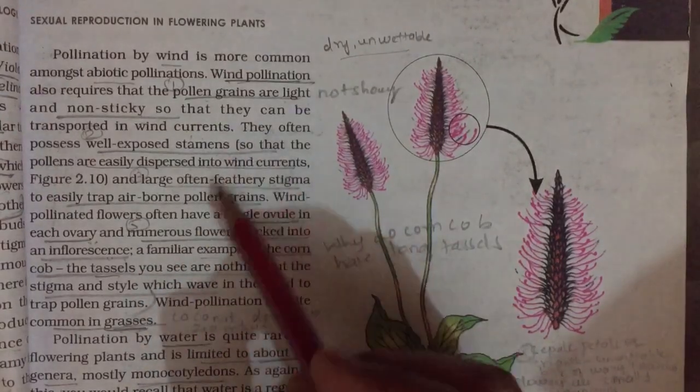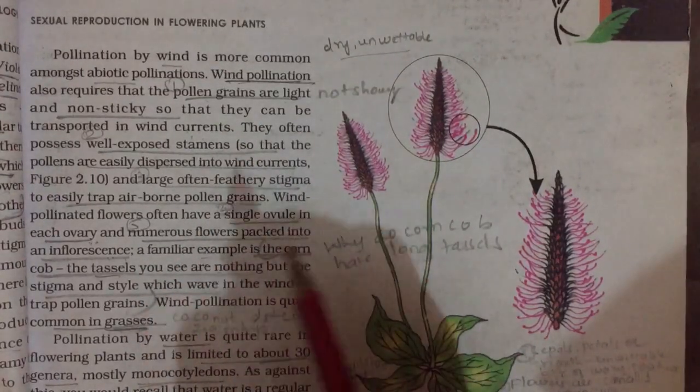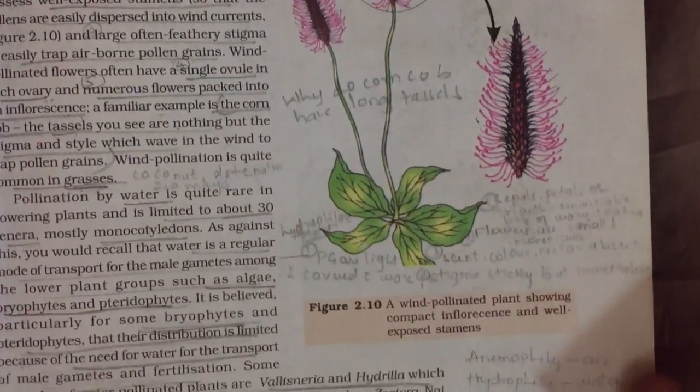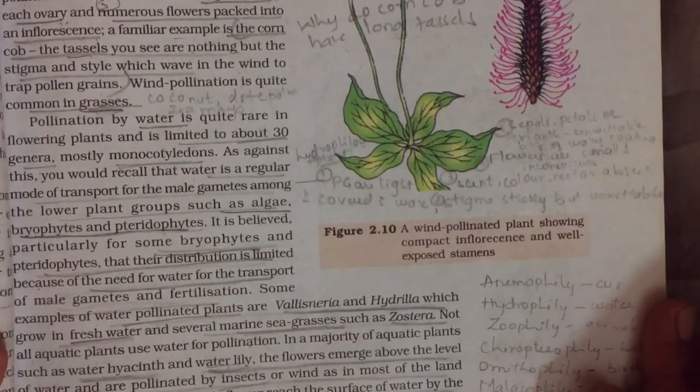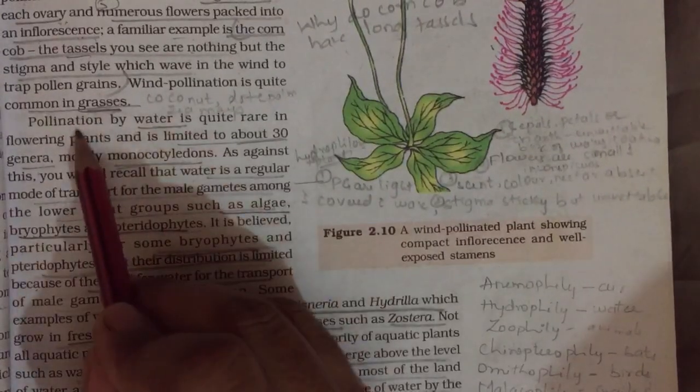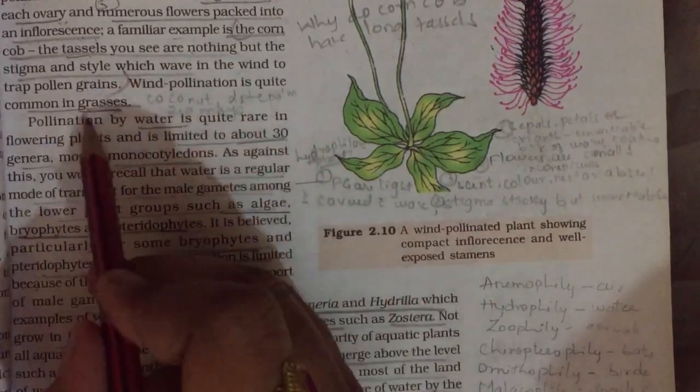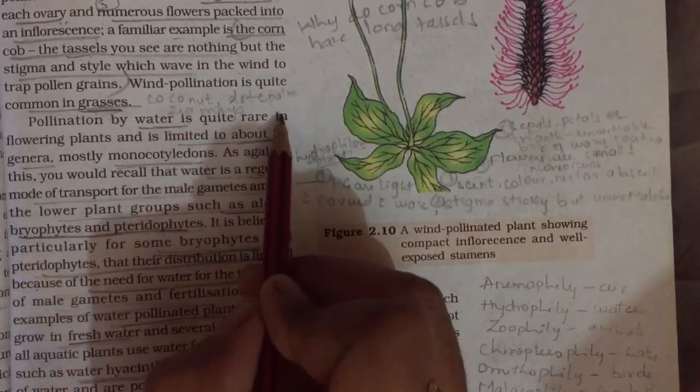Okay, this is the complete information on wind pollination in your textbook. After this, we have water pollination, that is hydrophilly. You can find about hydrophilly in your textbook. Pollination by water is quite rare in flowering plants.